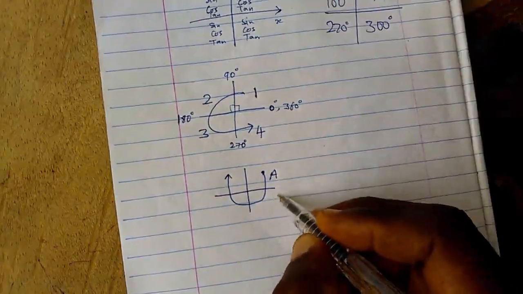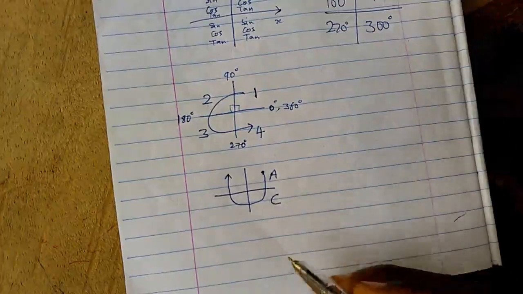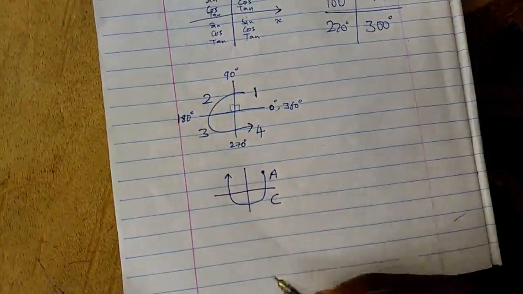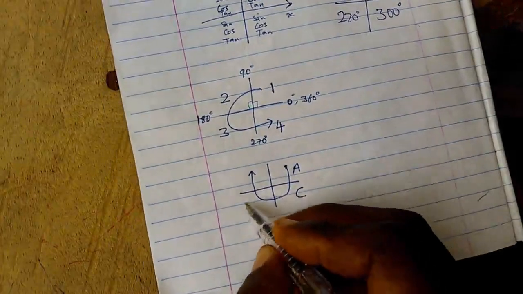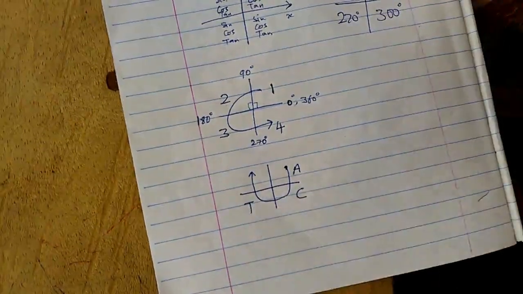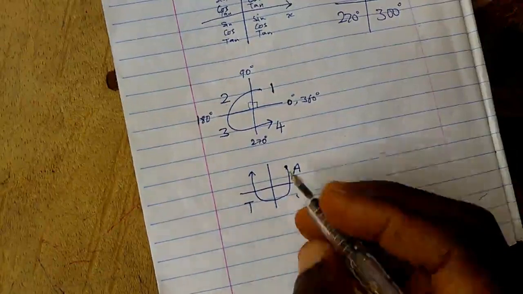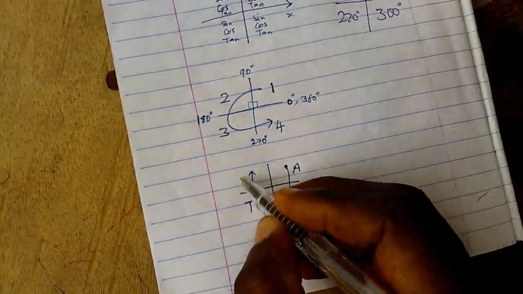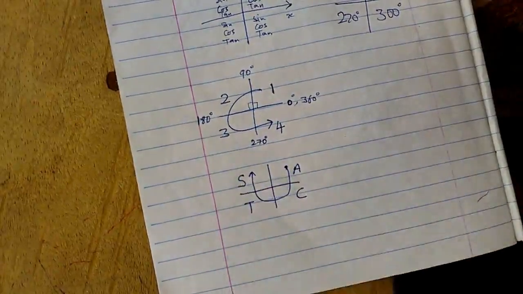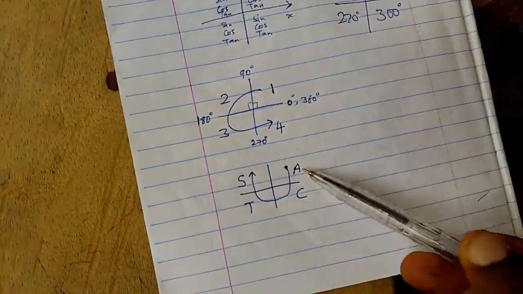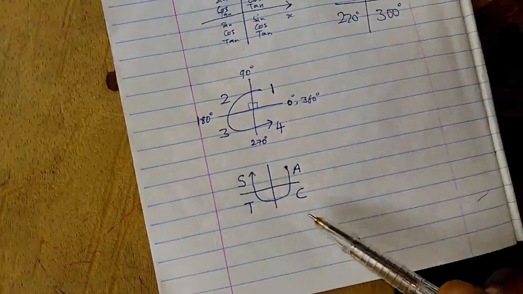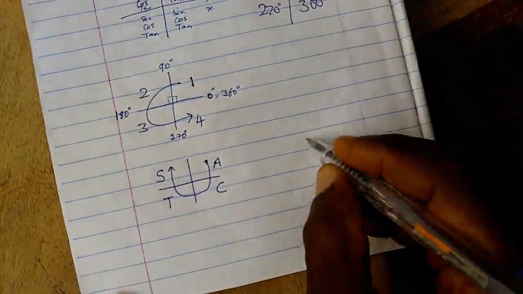In this other quadrant, only cos is positive. In this other quadrant, only tan is positive. Then this quadrant, only sine is positive. Now look at it. When you take it this way, you have ACTS. That's ACT. Now look at the pattern.